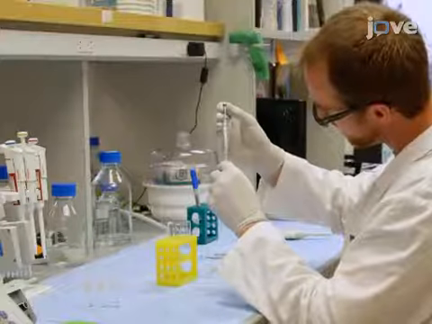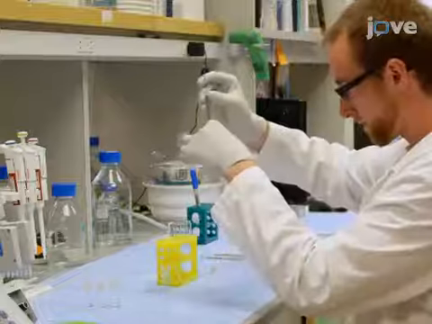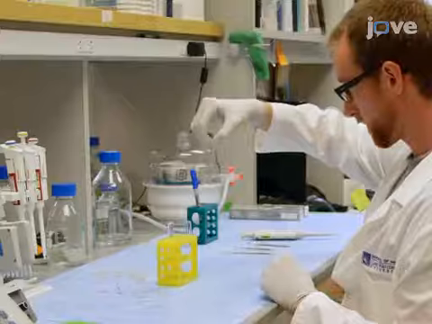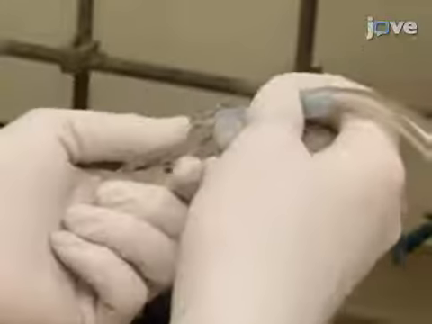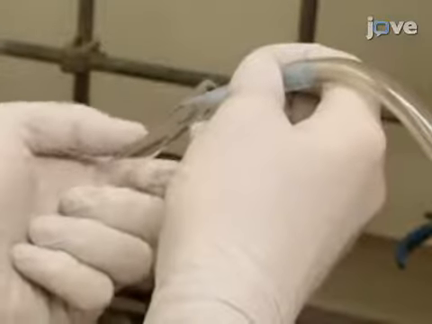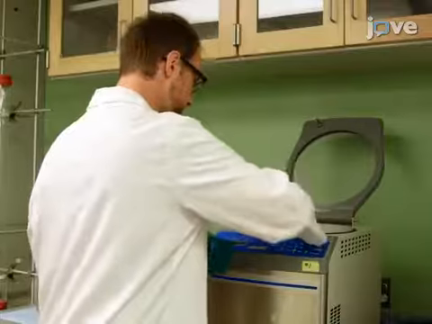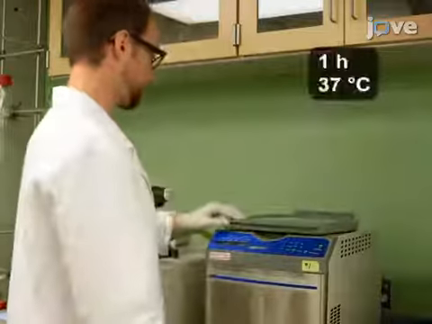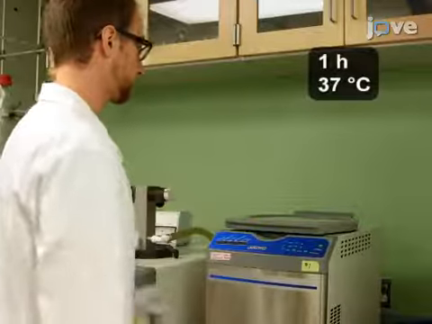First, combine chloroform solutions of the desired lipids in a clean glass test tube. Evaporate the solvent with dry nitrogen gas while rotating the tube to form a thin lipid film. Then remove the residual solvent with a centrifugal evaporator for 1 hour at 37 degrees Celsius.